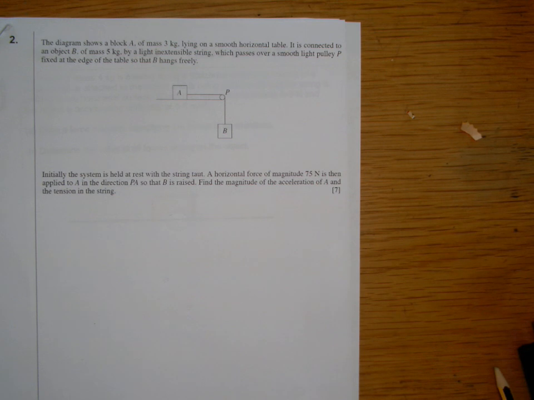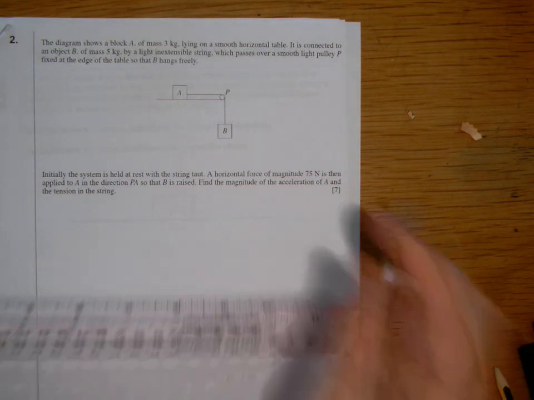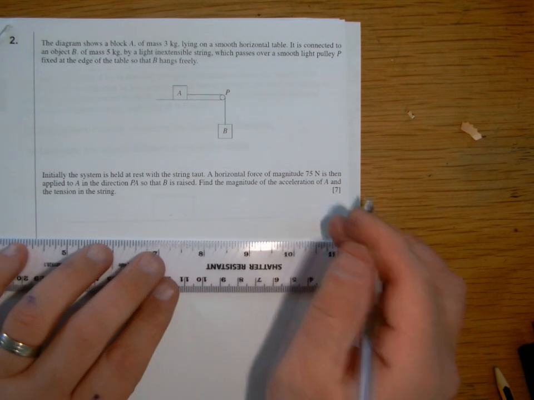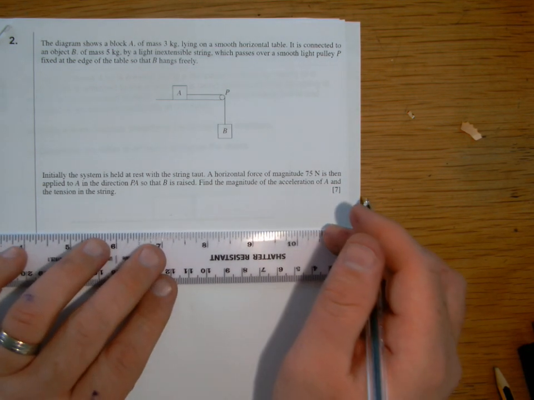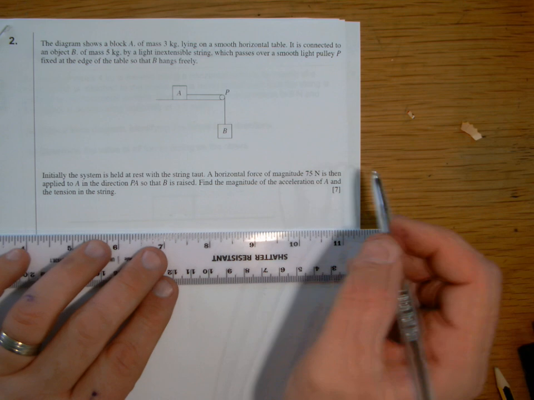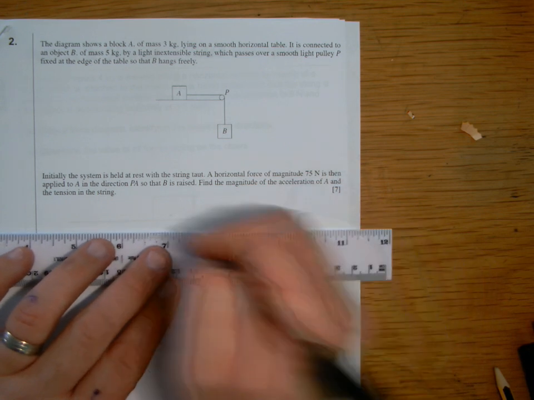The diagram shows a block A of mass 3 kilograms lying on a smooth horizontal table. It's connected to an object B of mass 5 kilograms by a light inextensible string which passes over a smooth light pulley P fixed at the edge of the table so that B hangs freely. Initially, the system is held at rest with the string taut. A horizontal force of magnitude 75 newtons is then applied to A in the direction PA so that B is raised. Find the magnitude of acceleration and the tension in the string.